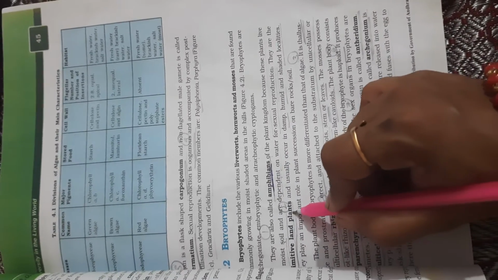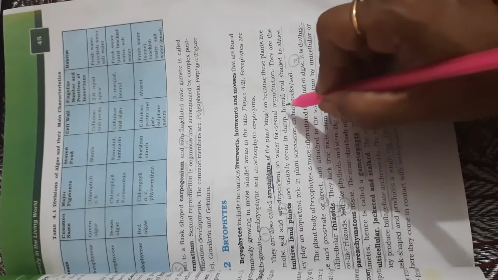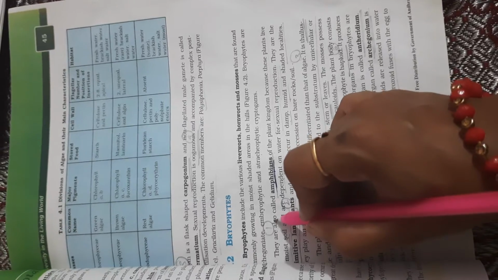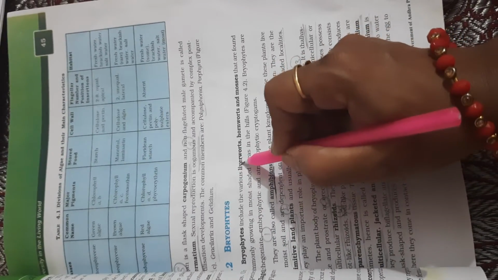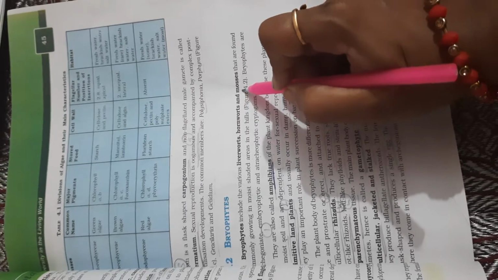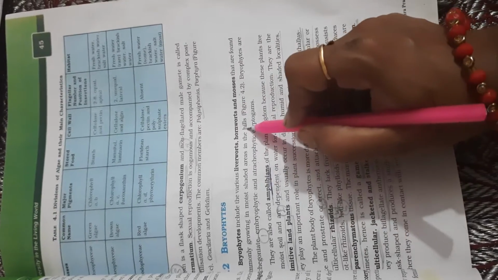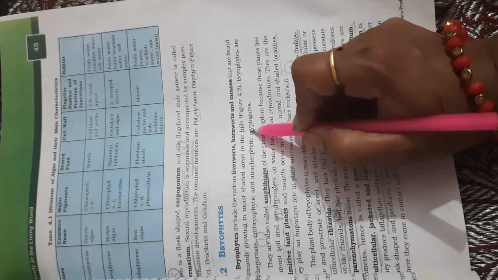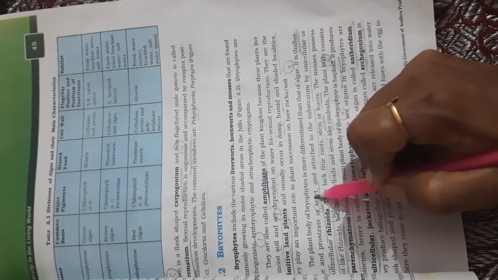Okay, and these are primitive land plants. They live in damp, humid and shaded localities. Usually in the hill stations you can find these bryophytes. So bryophytes include liverworts, hornworts and mosses. Okay, and the thallus of this organism. Thallus is nothing but the body of the organism. Like we say a plant should have roots, leaves and stems. In case of bryophytes, we don't have true roots, true stems or true leaves.